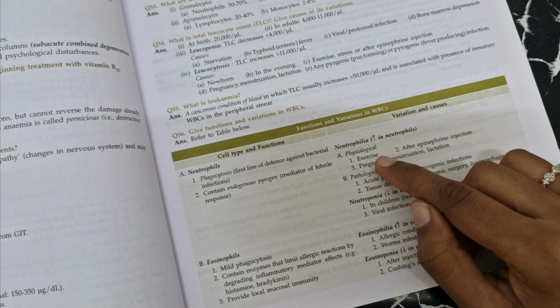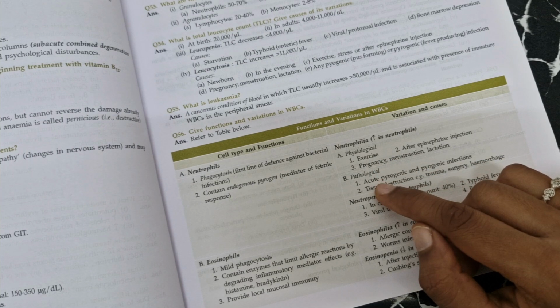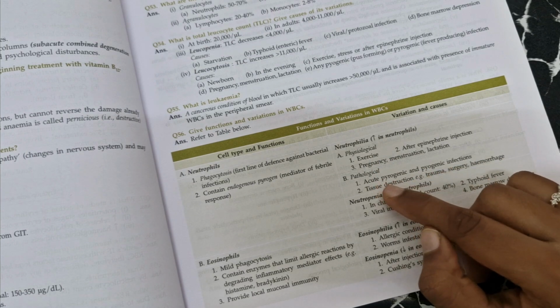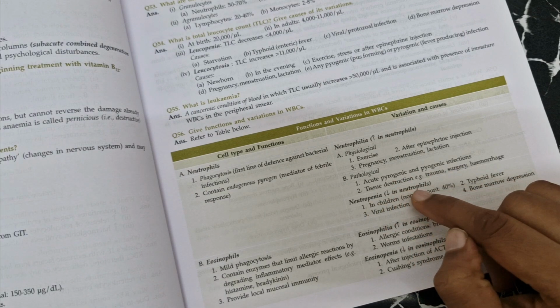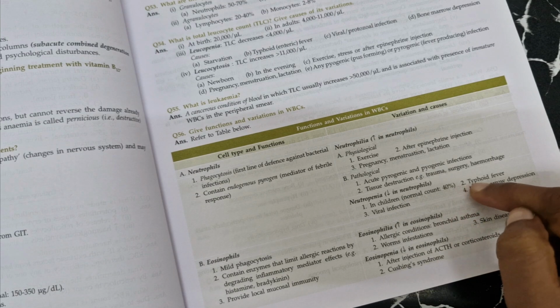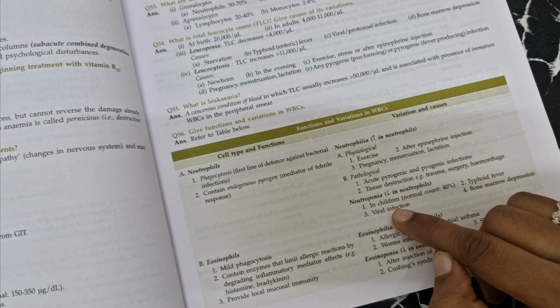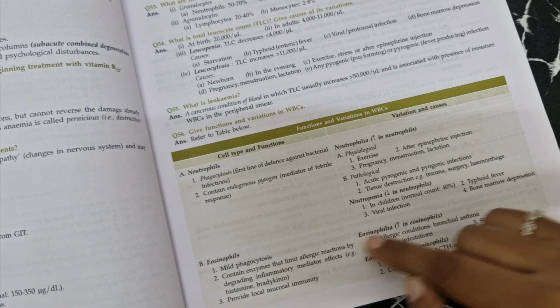During these conditions, neutrophilia will occur. Pathological, abnormal causes include acute pyogenic infections and tissue destruction like trauma, surgery or hemorrhage. Neutropenia is a decrease in the neutrophil count. In children, the normal count will be 40%. In typhoid fever there will be a decrease in the neutrophils, as well as in viral infection or bone marrow depression.